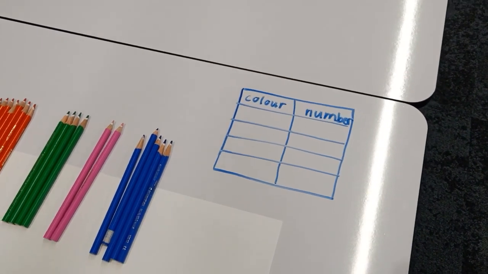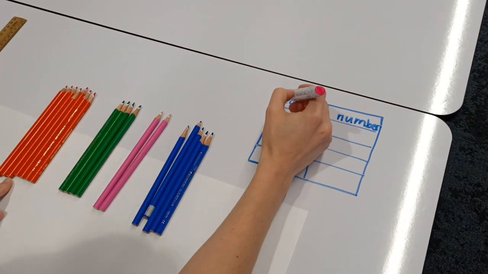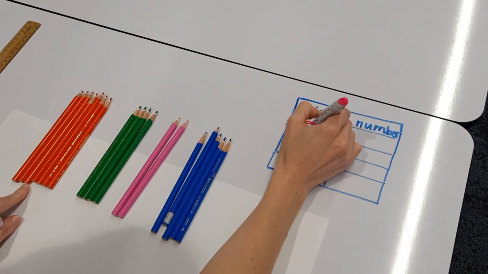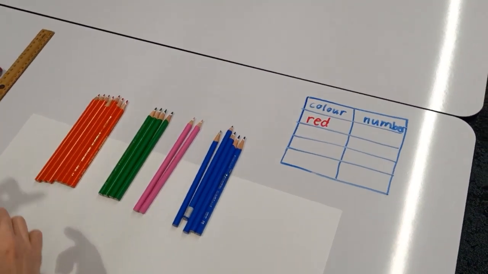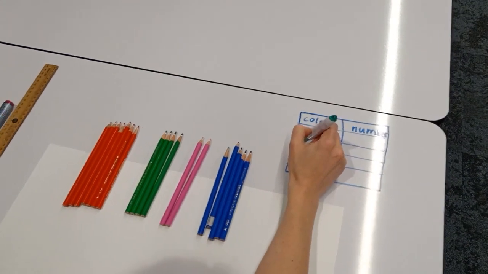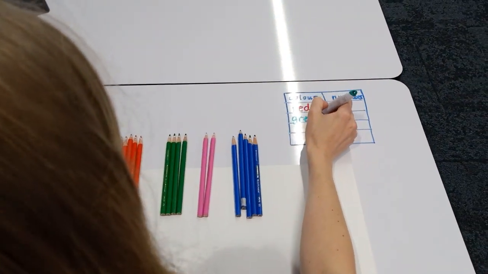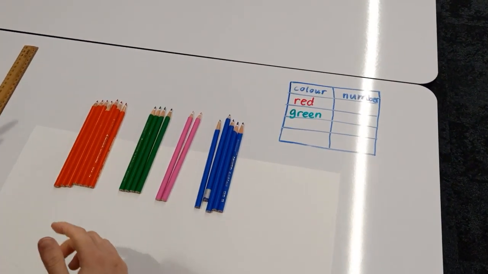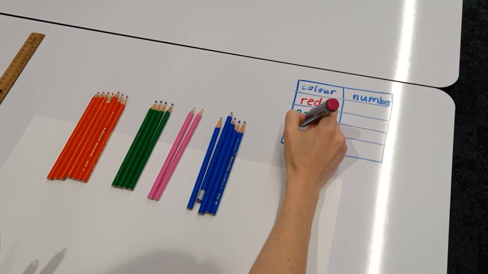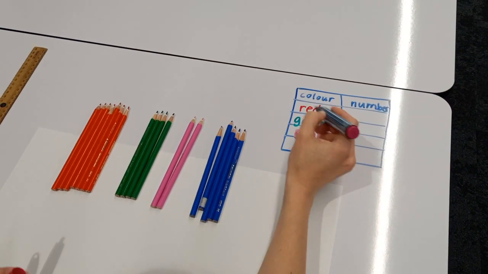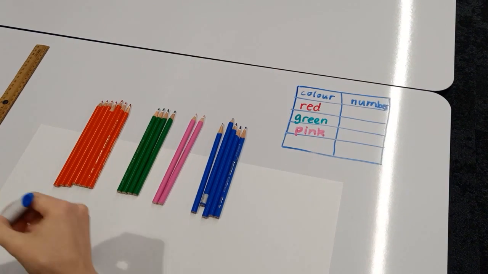So I have red pencils here. I have green. I have pink. And I have blue.